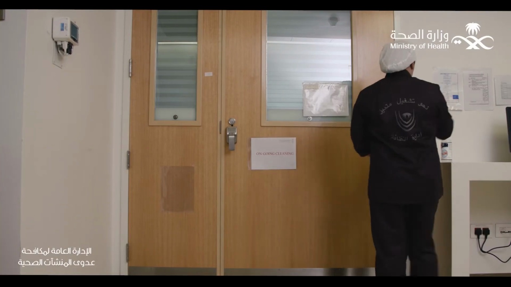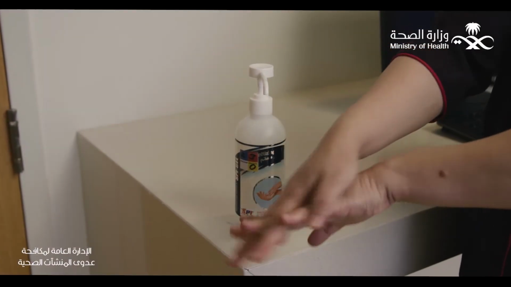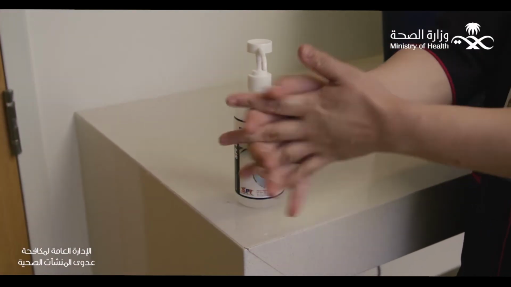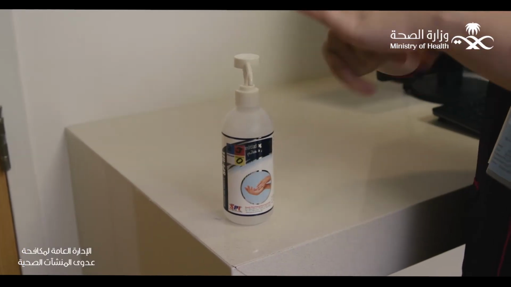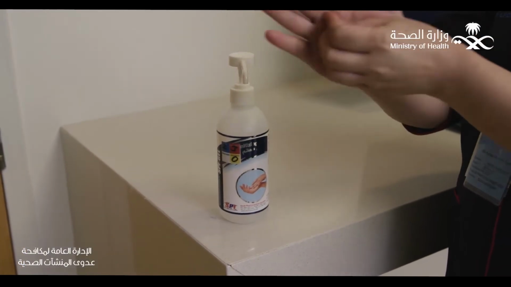Then comes the role of the cleaning lady. To perform the routine cleaning before entering the room, start by hand rub with alcohol disinfectant according to MOH policy in preparation for entering the room.